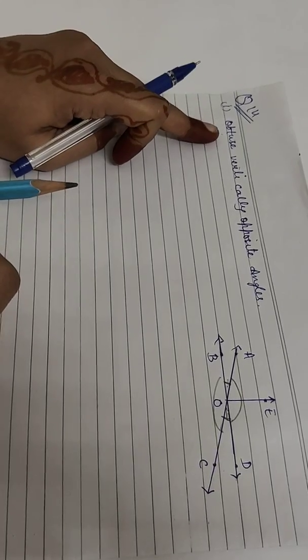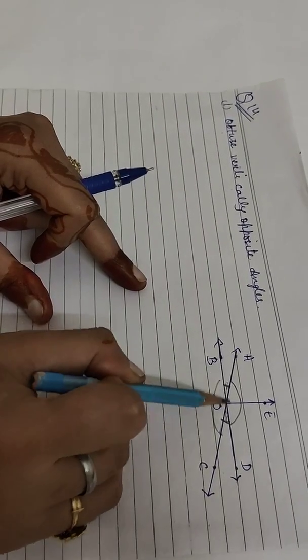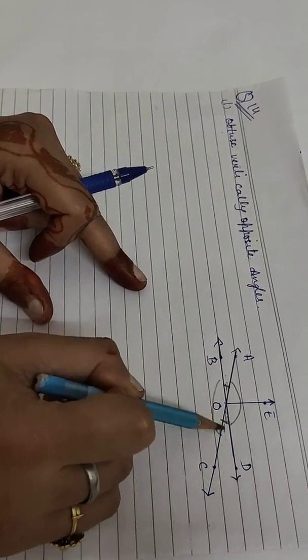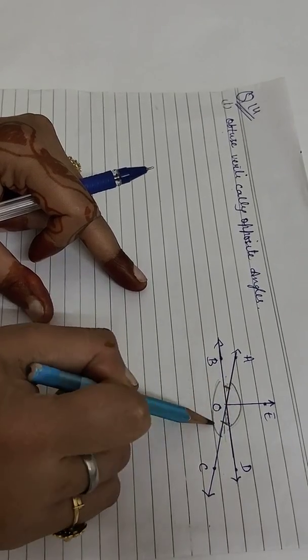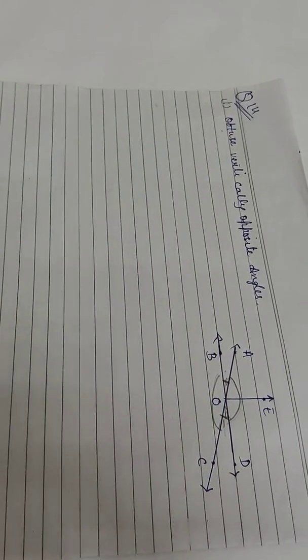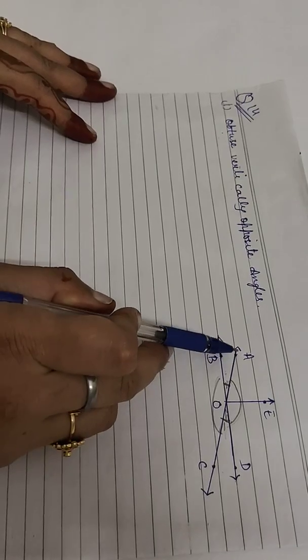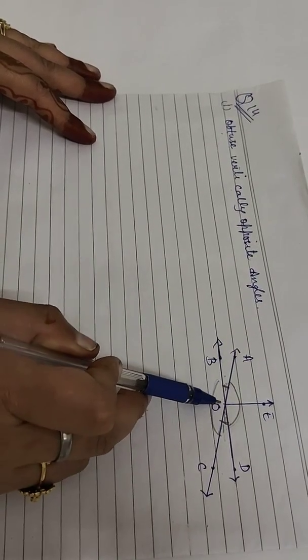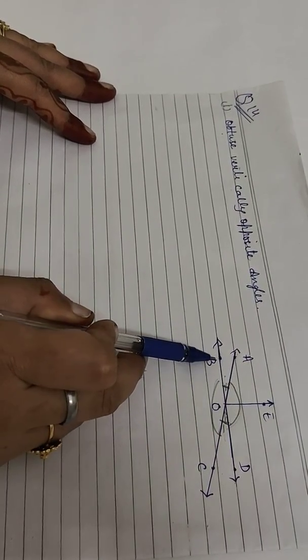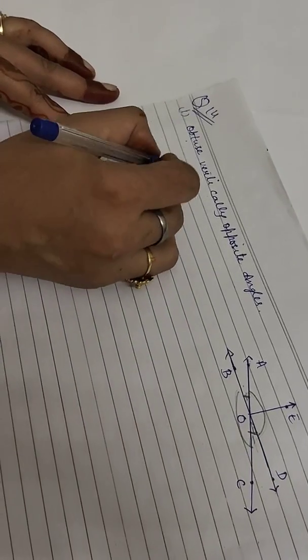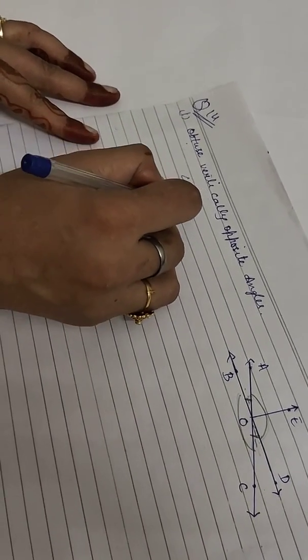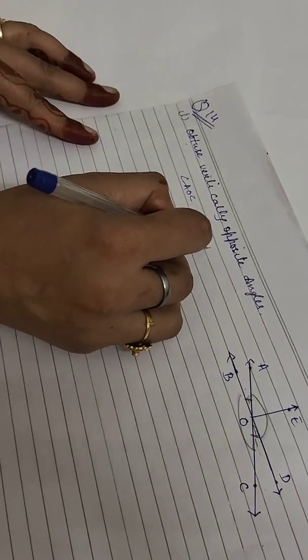But in the question it is written obtuse. Can you tell me, are they obtuse? No, they both are acute. So you need to write the names of the obtuse vertically opposite angles. So what are the names? Angle AOD and angle BOC. So this should be the answer, AOC and BOD.